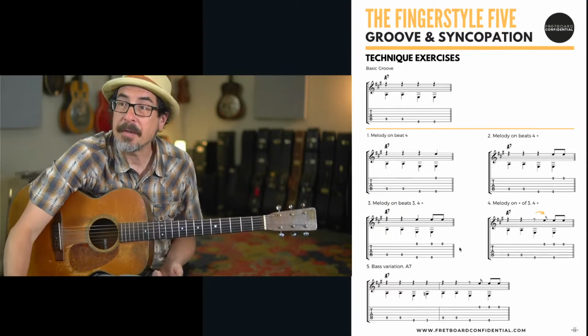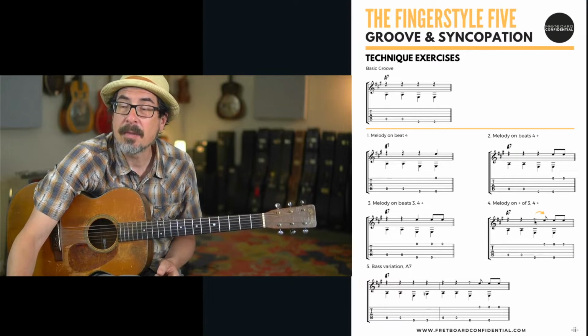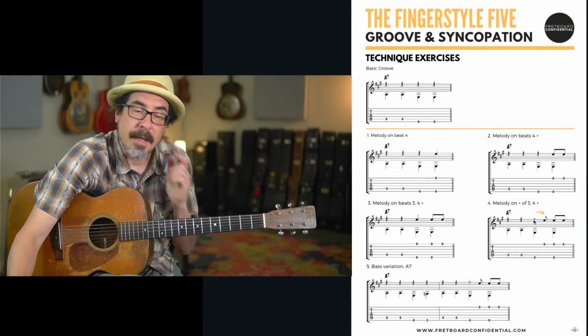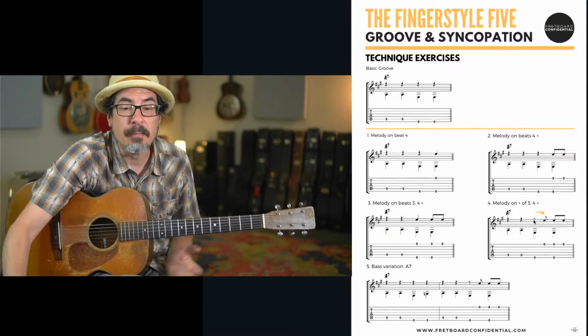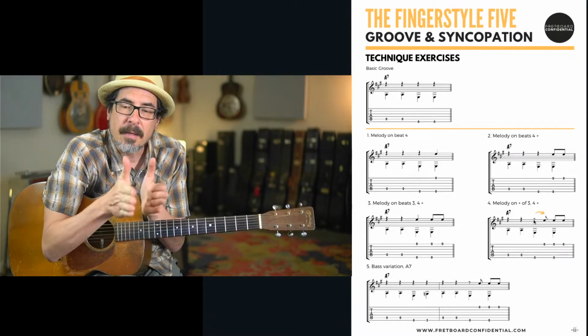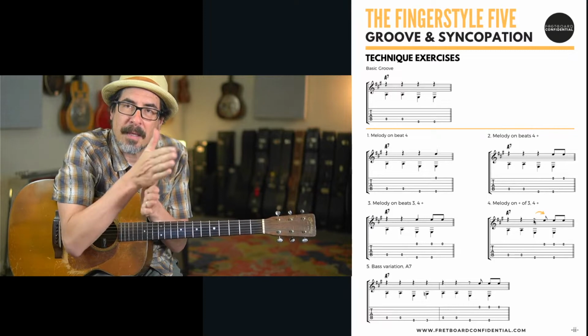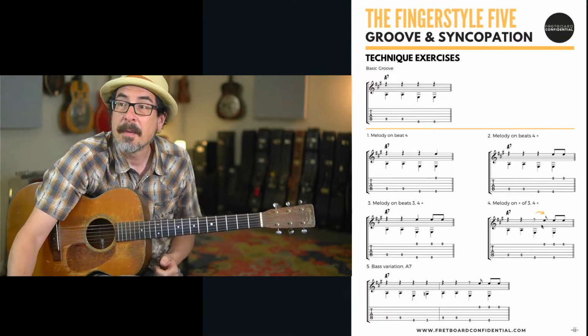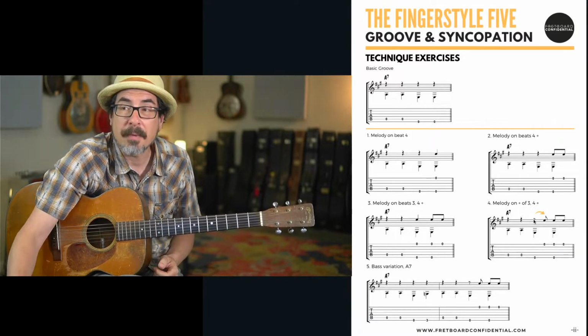Now, syncopation. We're going to take this note on the downbeat. And the idea of syncopation is just the idea of moving a note that is on a downbeat either half a beat earlier or half a beat later, so it's less expected. So we're going to take this note on beat 3 and move it over to the end of 3.